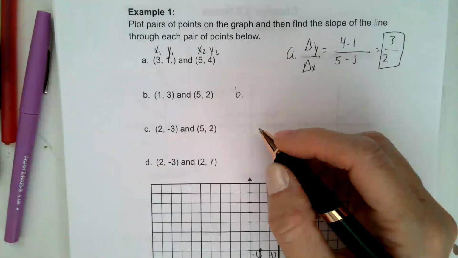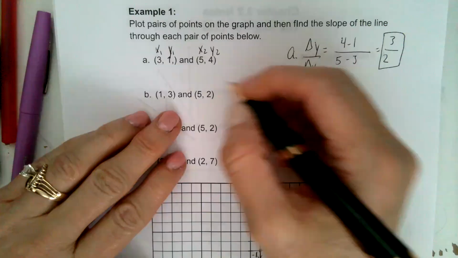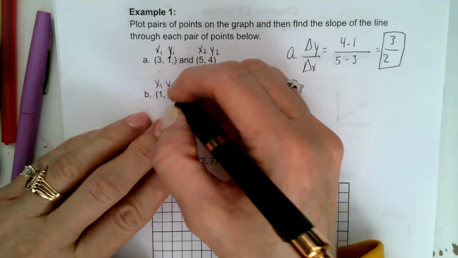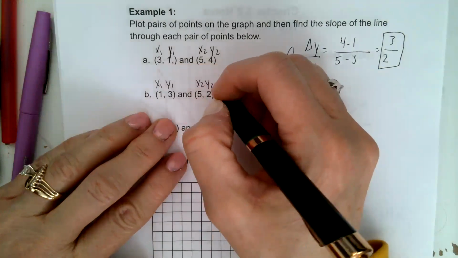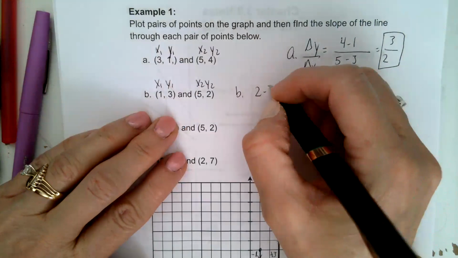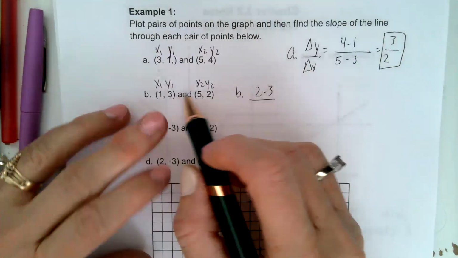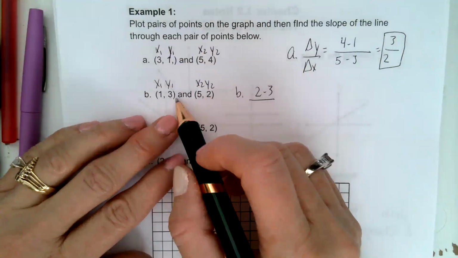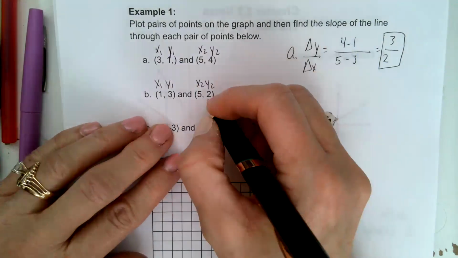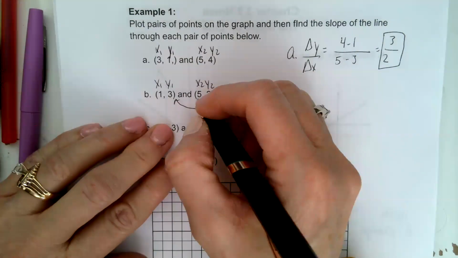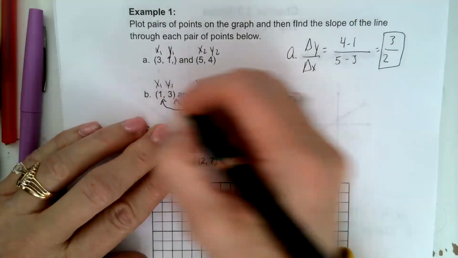Let's show that numerically here. So again, I'm going to call this x1, y1, x2, y2. So 2 subtracting 3. And notice I'm not always taking the largest and subtracting the smallest. I'm starting with 2 and I'm going to subtract 3. So I'm going this way to this way. That means I have to start with 5 and subtract 1.